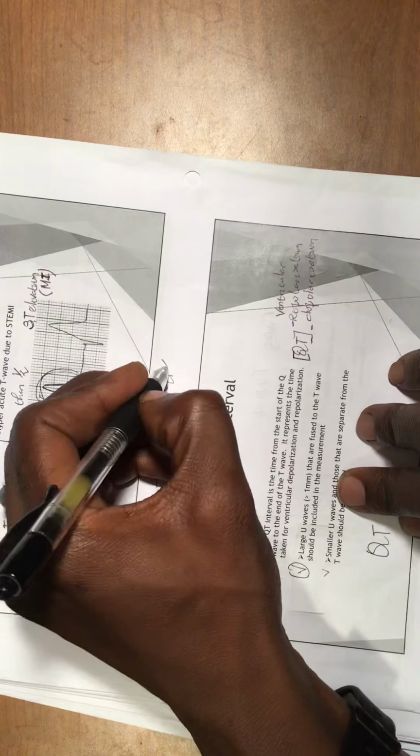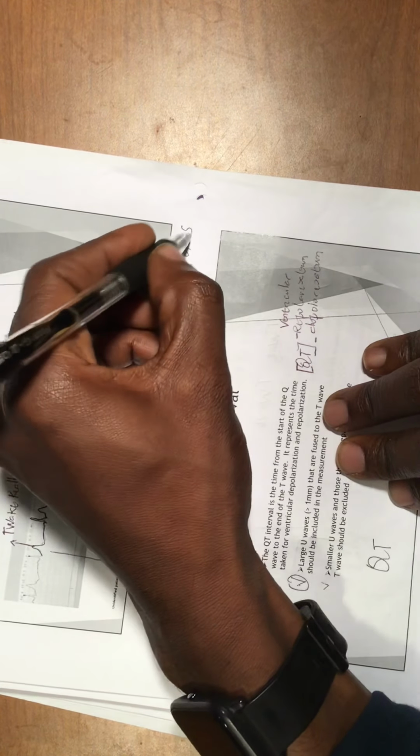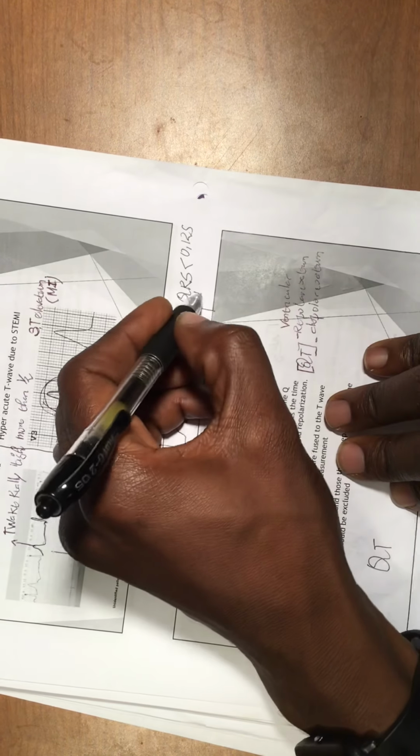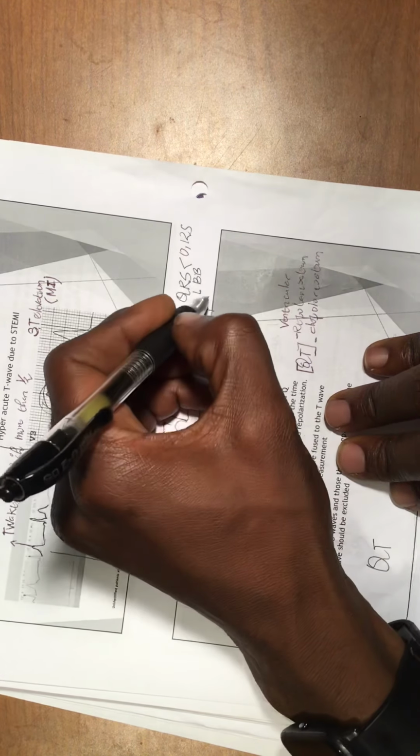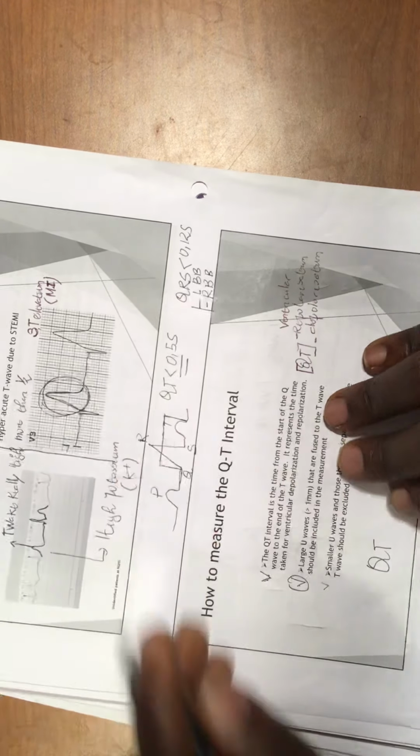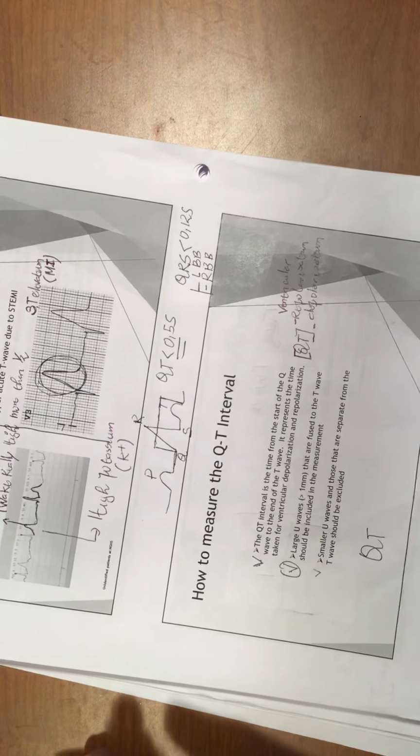If you remember, it should be less than 0.5 seconds. If it's more than that, you're going to have something pathologic. This is very, very important. I'm not going back on this anymore, but all of you remember the QRS. The QRS is less than 0.12 seconds. More than that, and you start talking about left bundle branch block or right bundle branch block. We're going to speak about that later, and it will be very, very interesting. For now, just be with me on that.